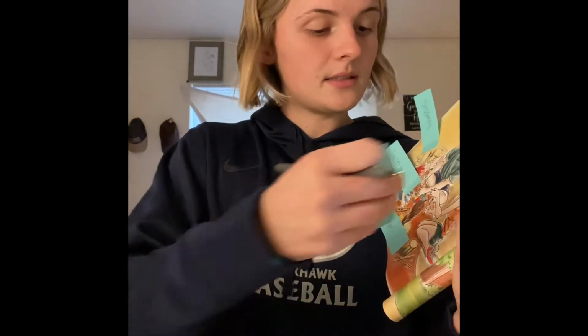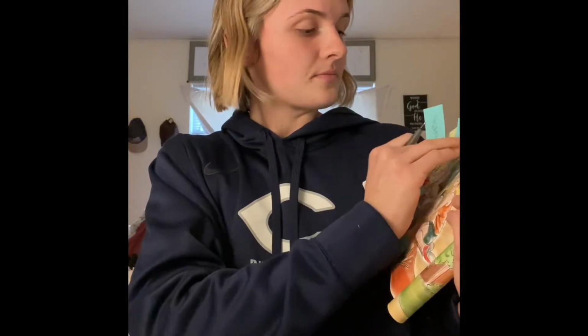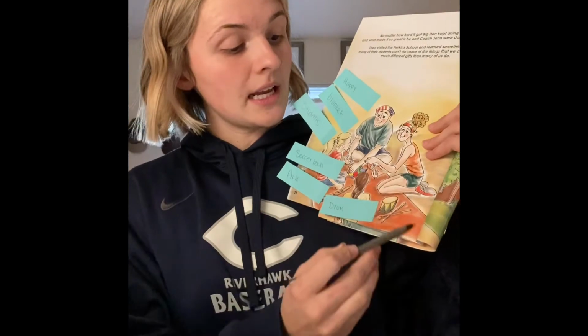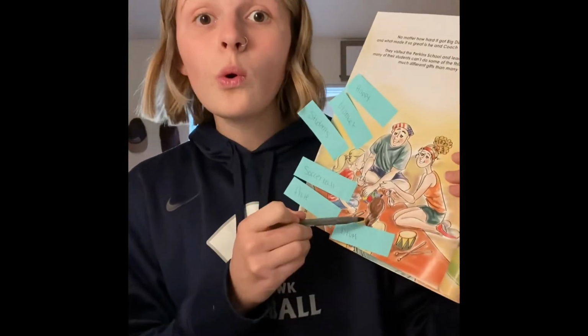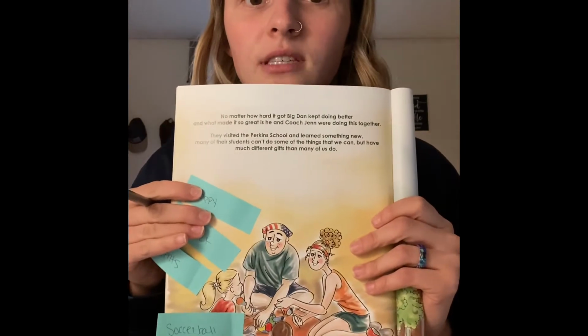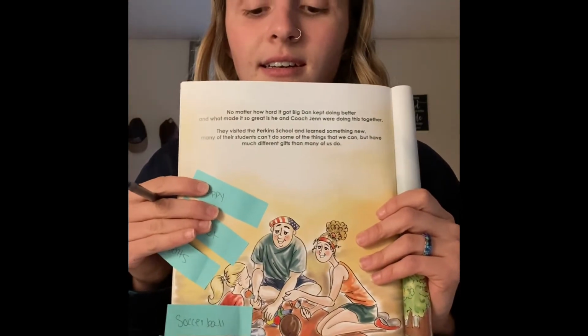We see a blanket. All right. Now, I want you to pay attention to the fact that there's a blanket on the ground. They have toys out and everyone's sitting on the blanket. Do we think they're inside or outside? Outside. Very good.